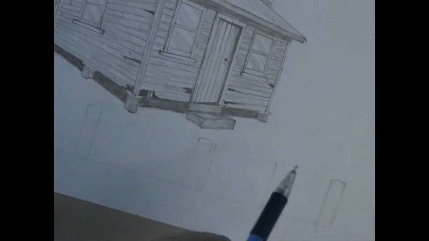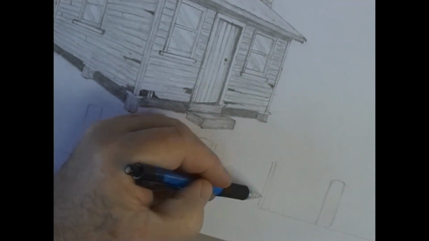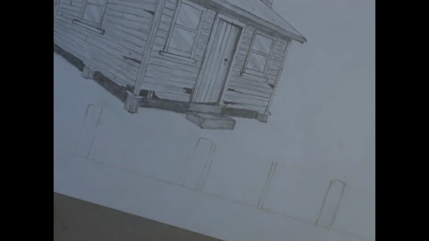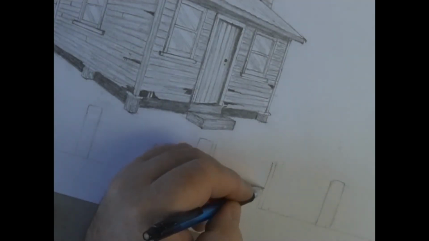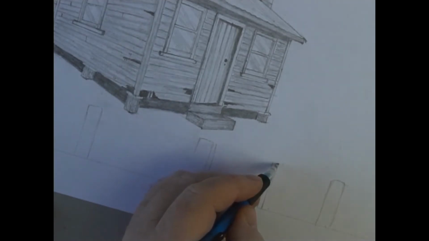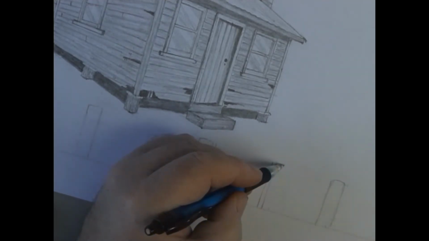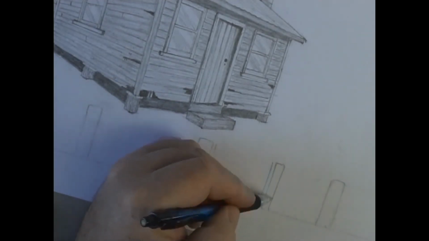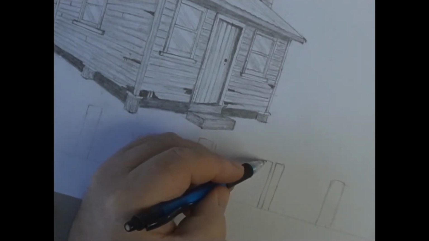Oh, yep, that's fine. If you're drawing along, and you want to draw using a ruler, that's fine.